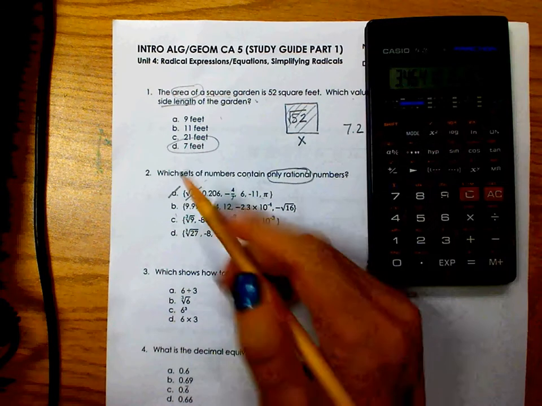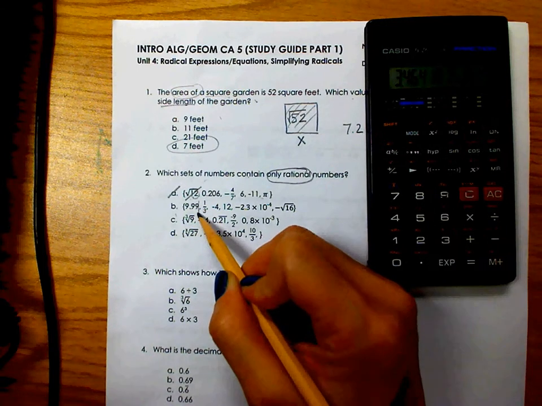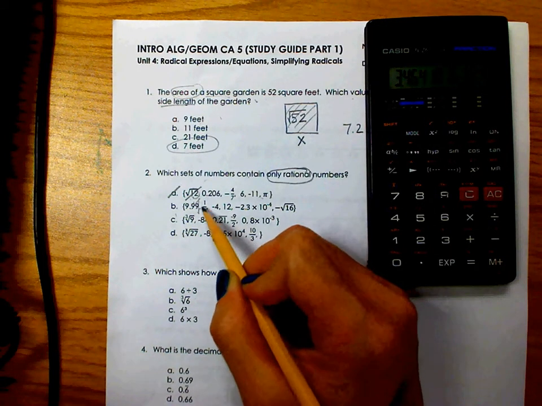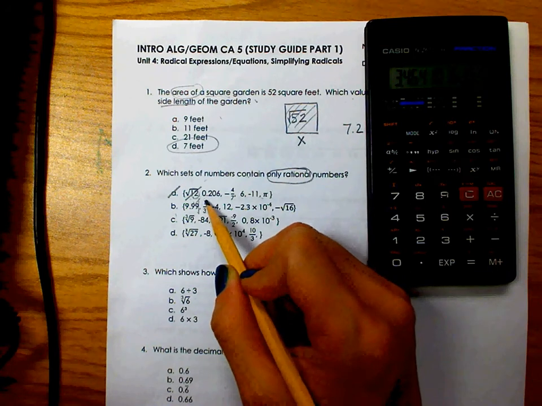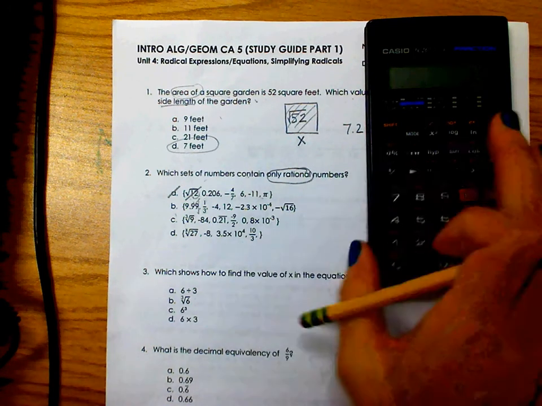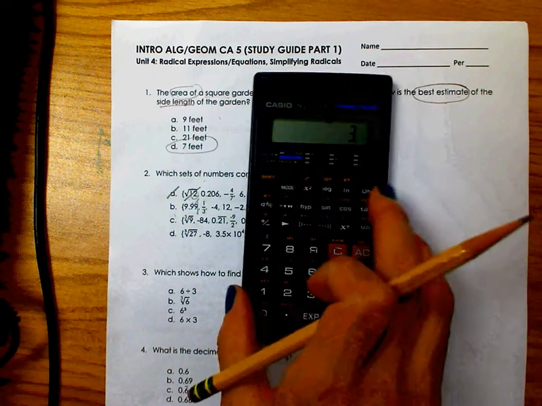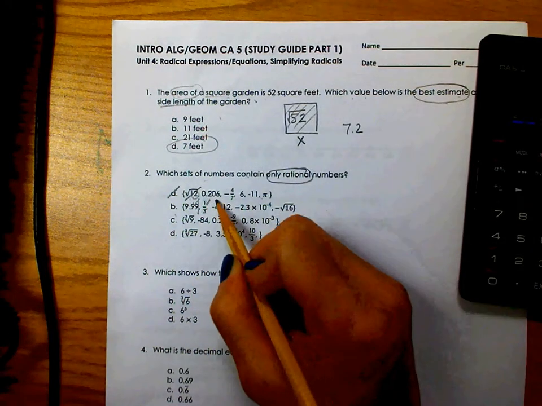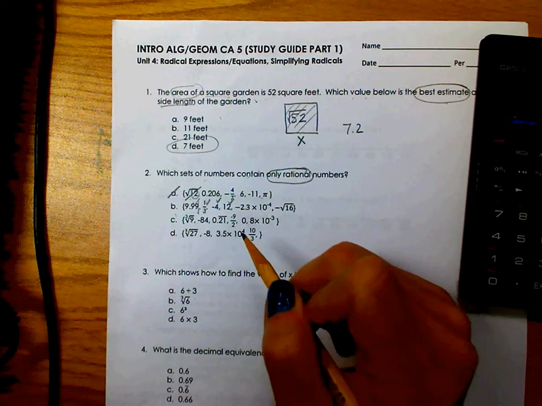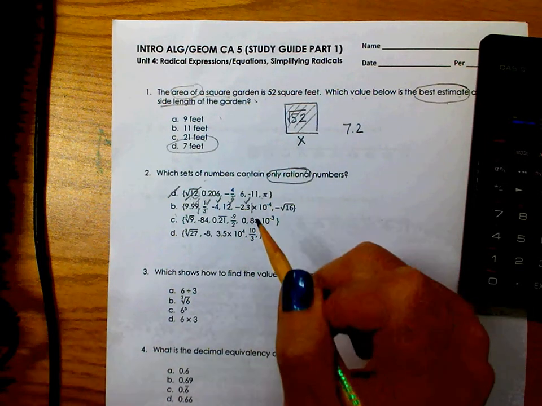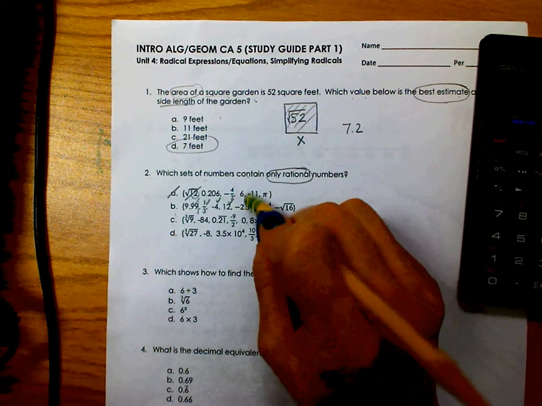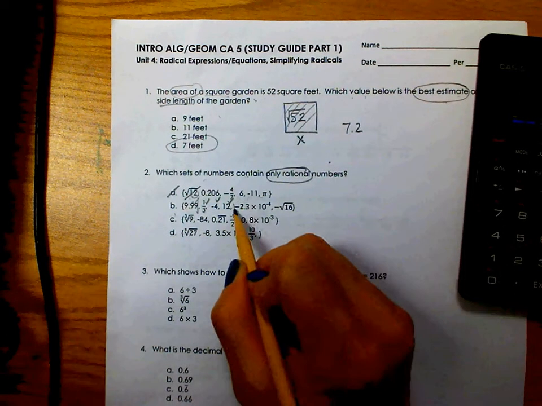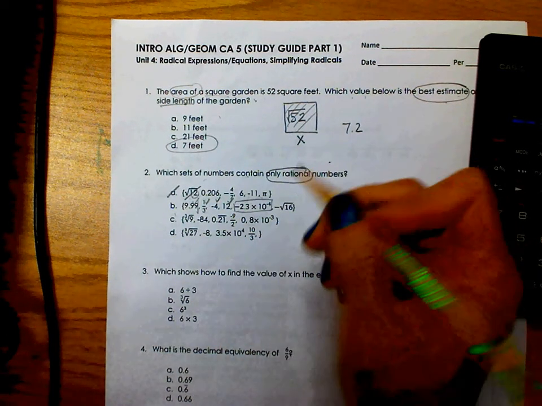Now B, we have a 9.99 terminating, so that's rational. 1 over 3, that's the fraction of two integers. And if you want to check the decimal version of it, it's 0.3 repeating, so that's fine. -4 integer, that's rational. 12 is rational. This is a terminating decimal, that's rational. Oh, sorry. It's a scientific number. Scientific numbers are rational, okay?